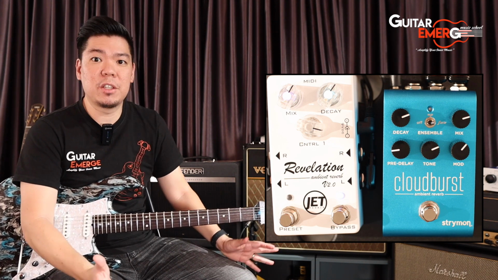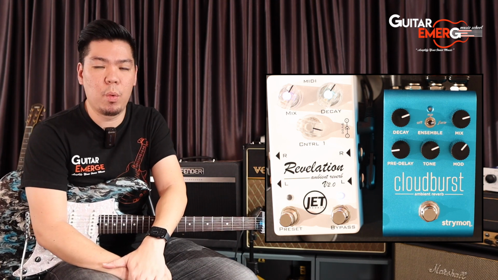Especially on the praise and worship side, where we use a lot of reverb, right? So both do the ambient reverb very well.